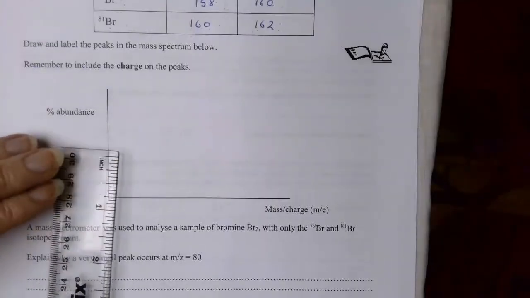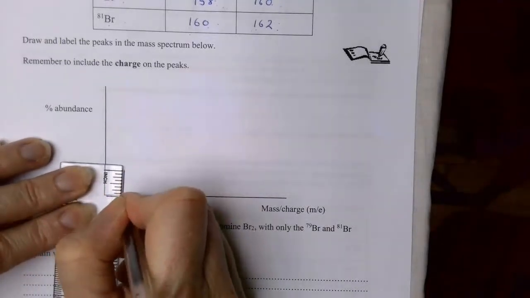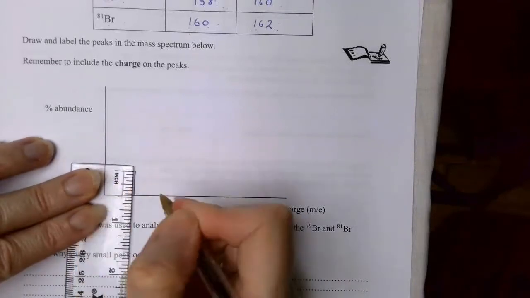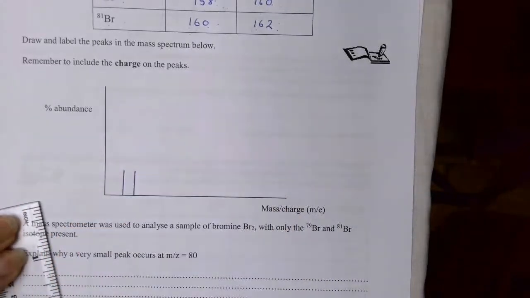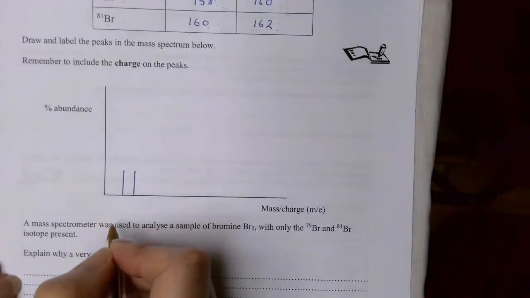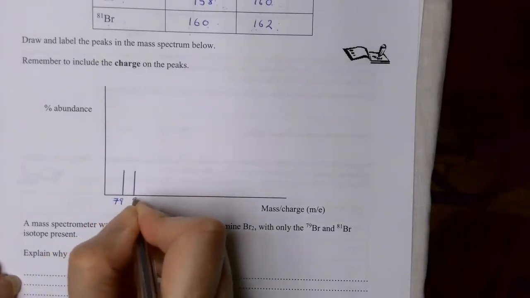So the first thing I'm going to draw on my chart is 2 peaks to represent the 2 atoms, and you'll notice those peaks are roughly the same height, because I have the same abundance of 79 as I do 81. So that is 79, that is 81.